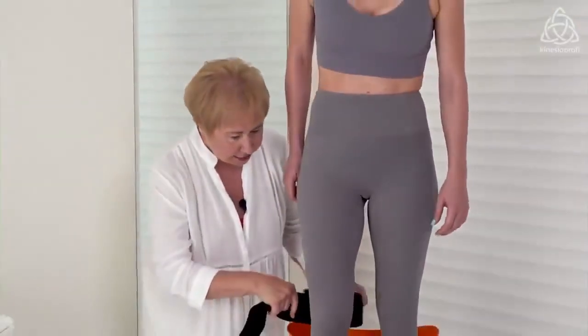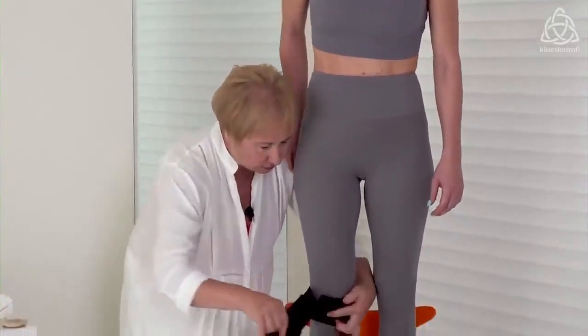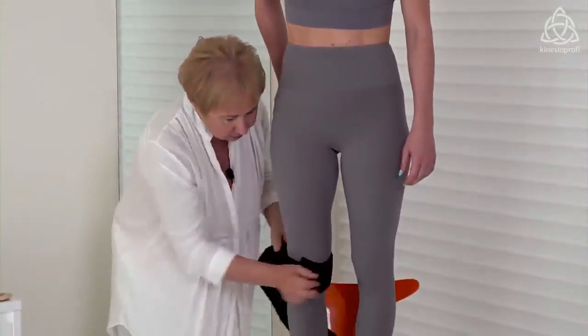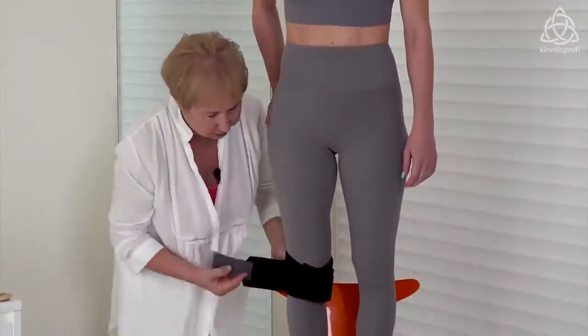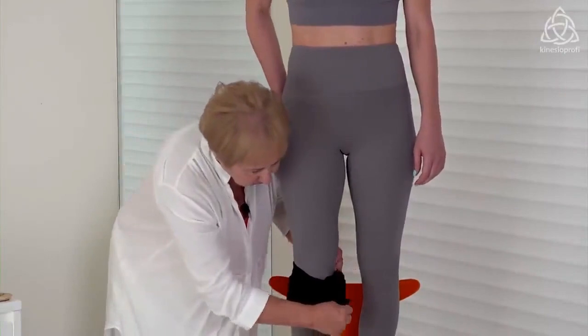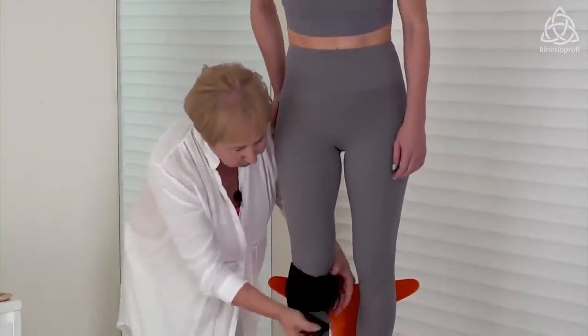I am capturing the knee joint. You can take a much smaller fastener. I can't do it one more time.